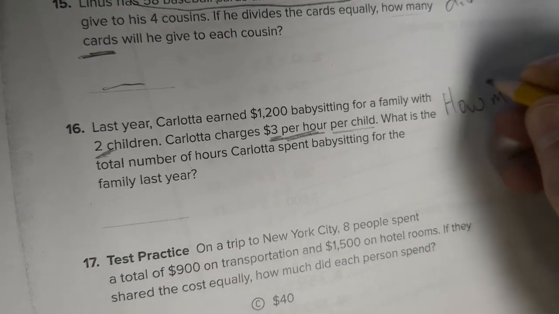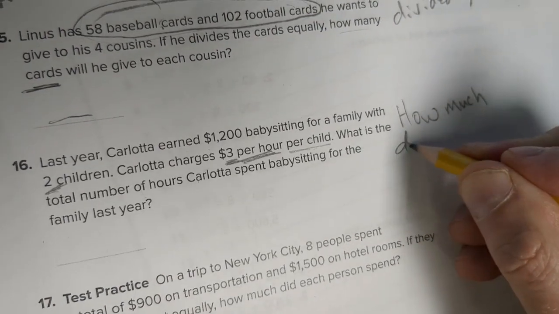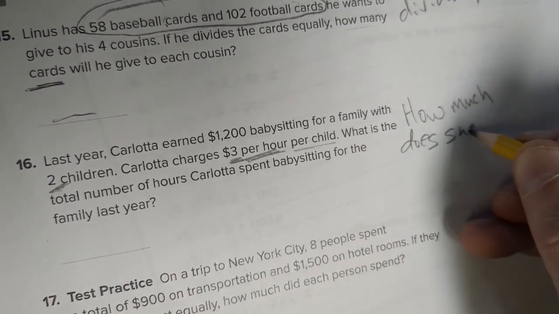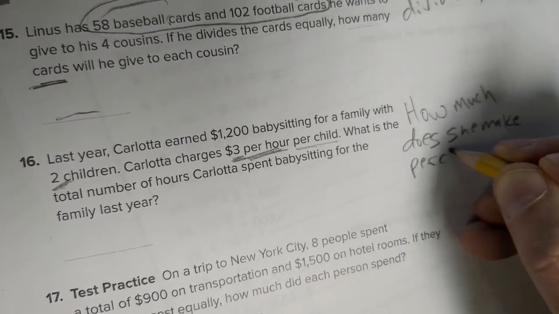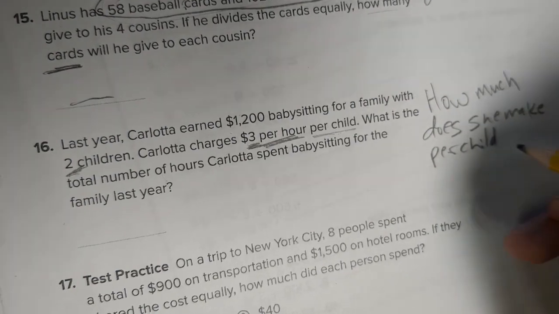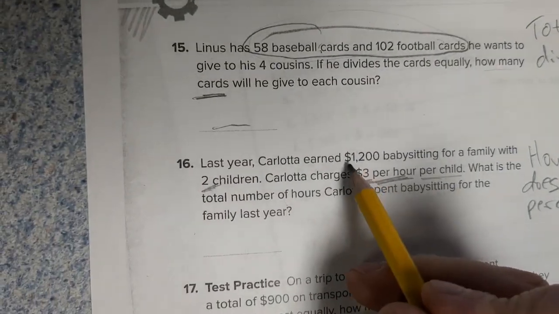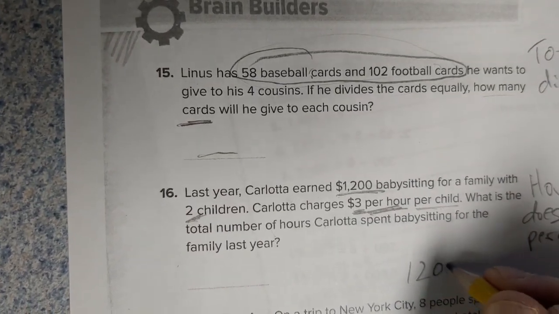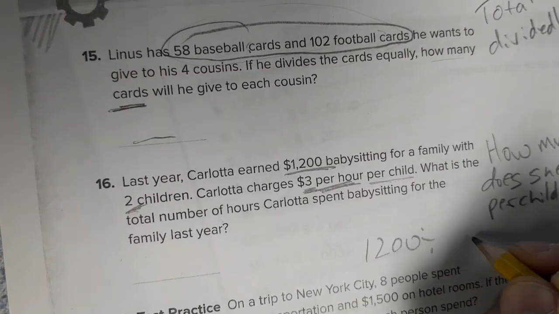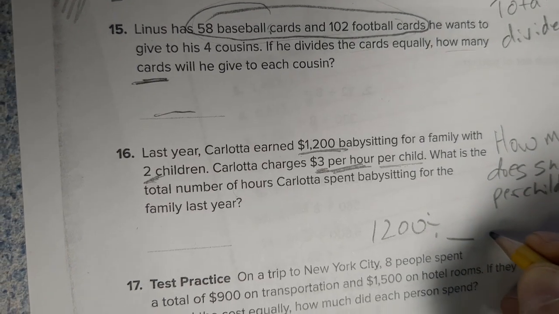So you need to get where you can ask these questions yourself. You don't have to write this question down. This is to help you. So when you figure that out, then you can say she made $1,200 divided by how much she made per hour.